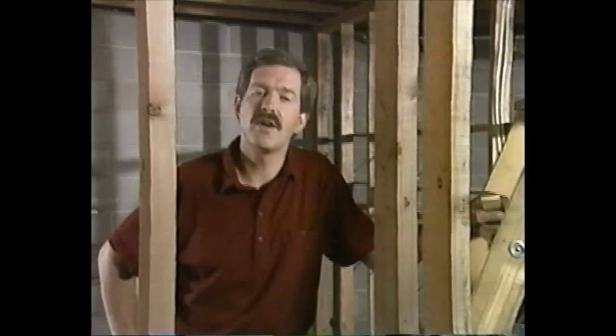Now the question arises, what if you're installing a new wall in an area where the joists aren't exposed? Let's go to Peggy, who will show you how to locate those joists before installing the wall without removing any ceiling coverings. The easiest way to locate a joist is by using your ears.